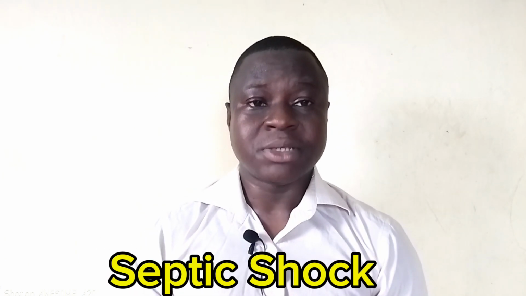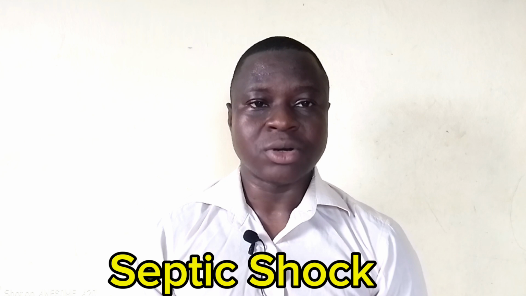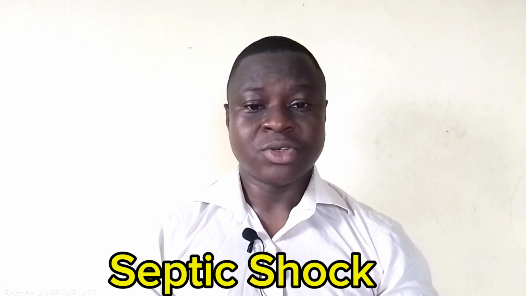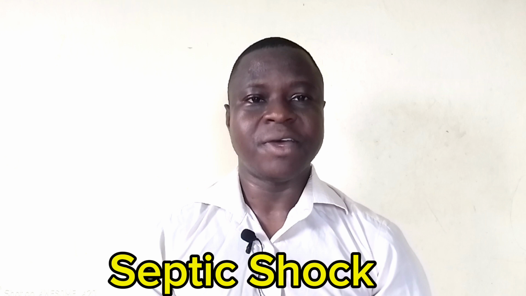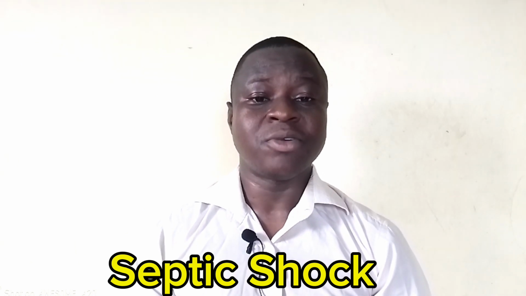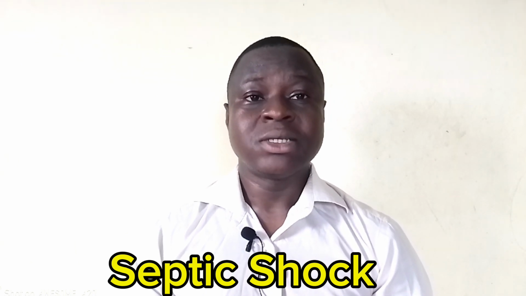Then the number two type of shock is septic shock. Sepsis means infection. When there is massive infection leading to vasodilation of blood vessels, then septic shock is bound to occur. For instance, in pneumonia, the infestation of the lungs with bacteria could result in the bacteria mixing with the blood and entering the general system.